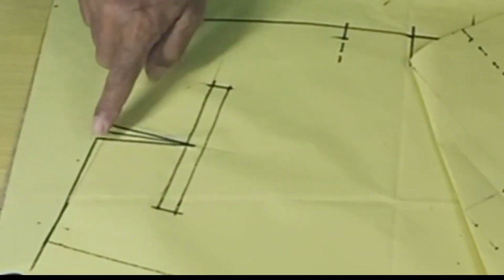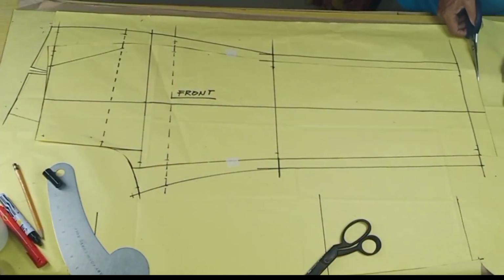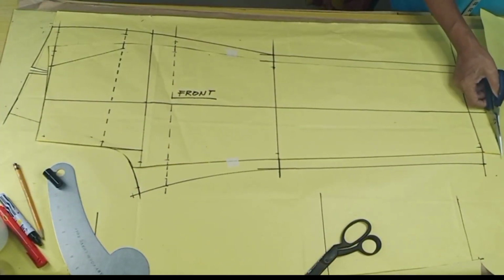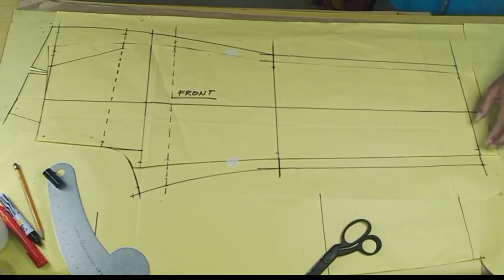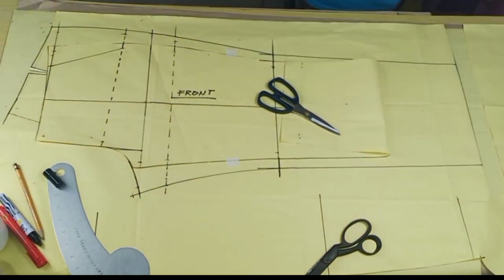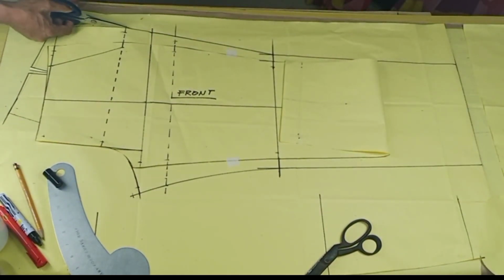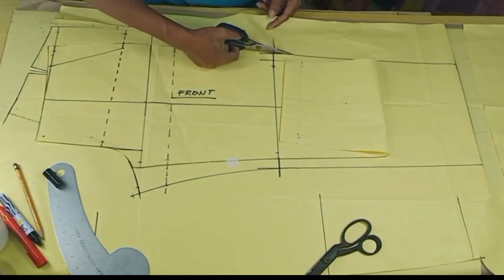This is how it looks like. A little bit curved in this part. Cut now the bottom fold allowance. Fold it inward. Continue by cutting the side seam part of the pattern, down to the bottom.